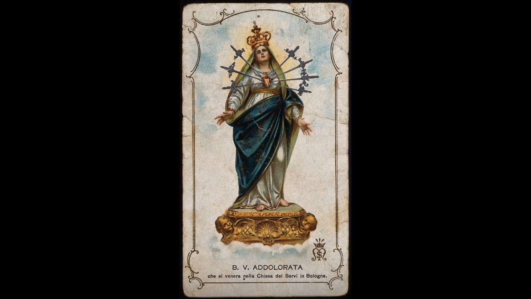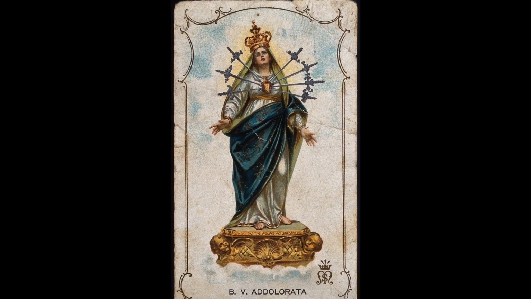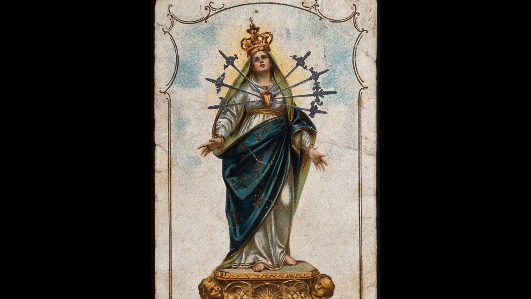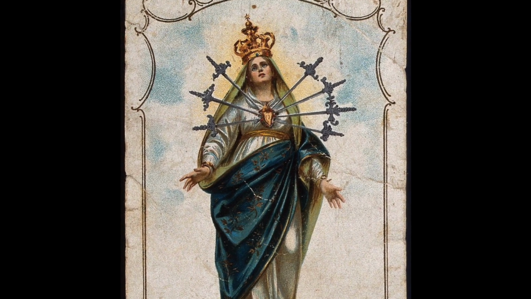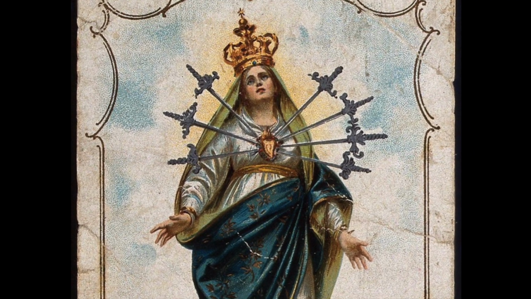And you start to see this connection show up iconographically between the Sacred Heart and the Virgin of Sorrows, especially in the 20th century. But here's an example from the 18th.